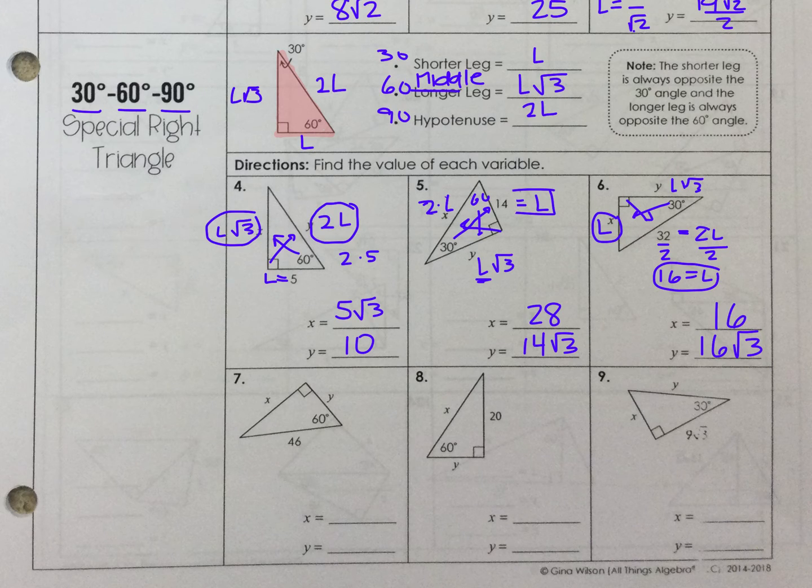All right, 7. X is across from the 60, so that makes it L square root of 3. The hypotenuse will be 46.